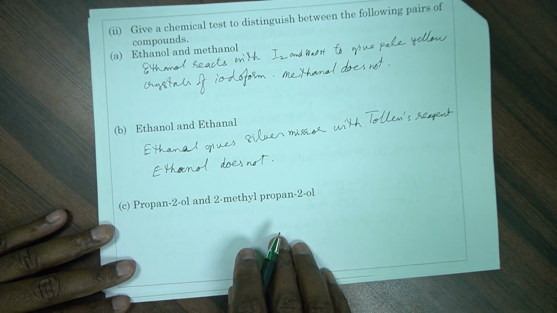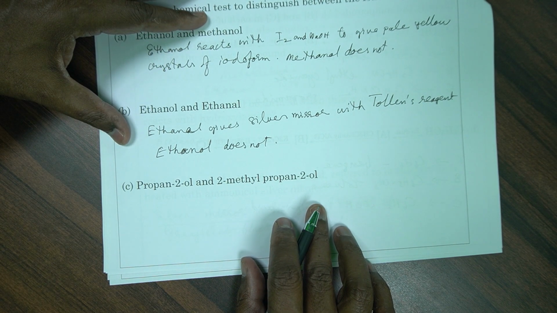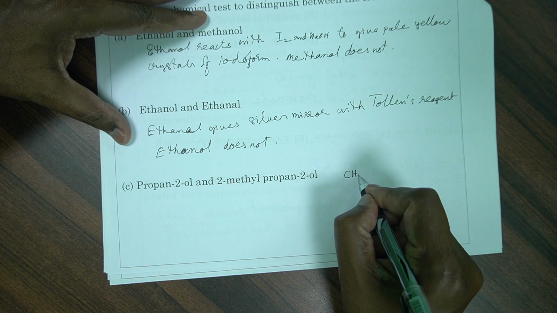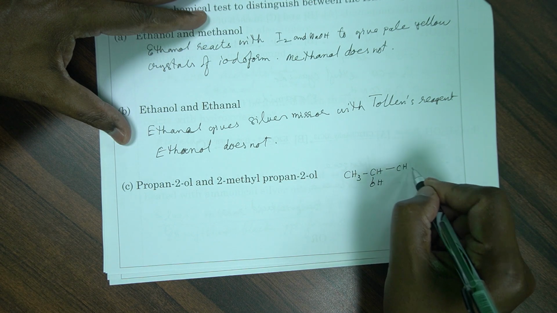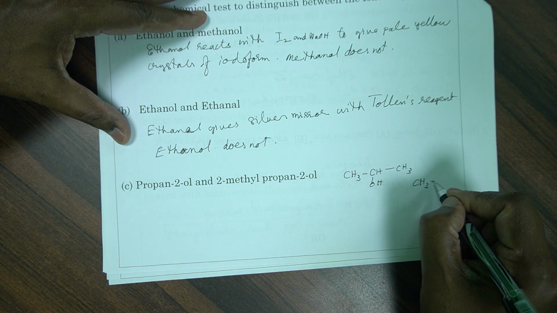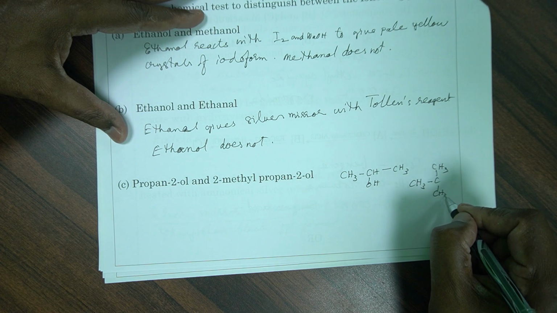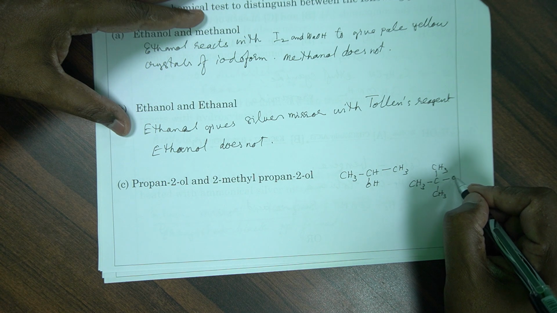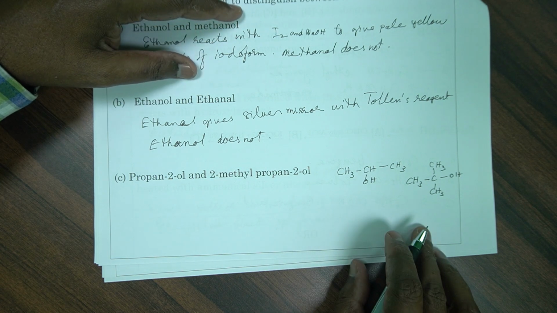Okay, now the third part is C, propan-2-ol and 2-methylpropan-2-ol. Now we can find propan-2-ol is CH3CHOHCH3. Okay, now 2-methylpropan-2-ol is CH3, CH3. So one is a secondary alcohol, the other is a tertiary alcohol.